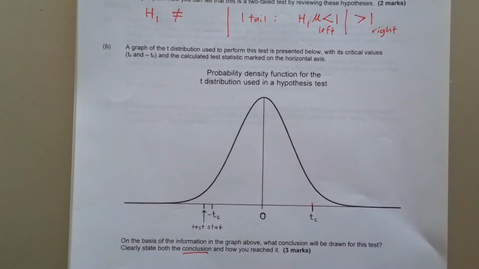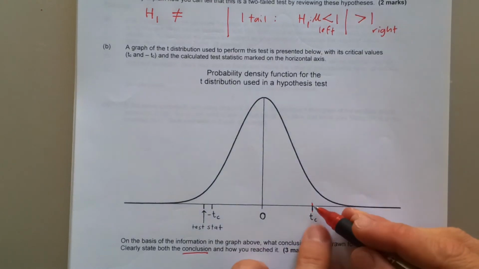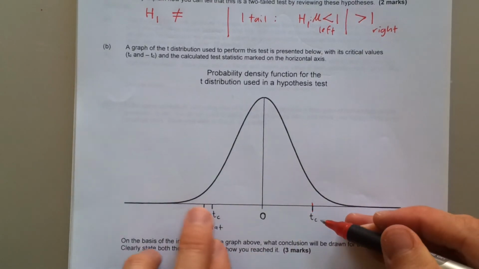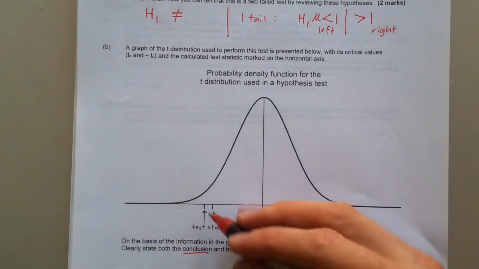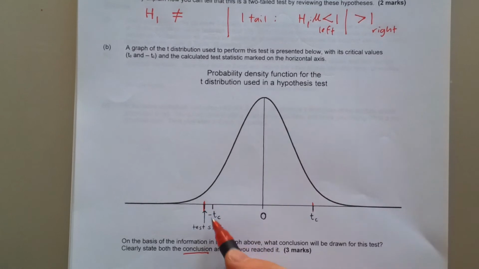You need both of those if it's a two-tailed test. If it was one-tailed, your critical value would either be up here somewhere or down here. You wouldn't have both. And the other bit of information that we're given is the test statistic, which is lurking down here to the left or below the negative TC.